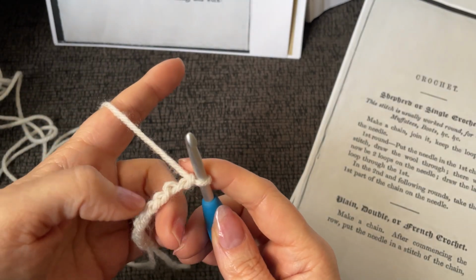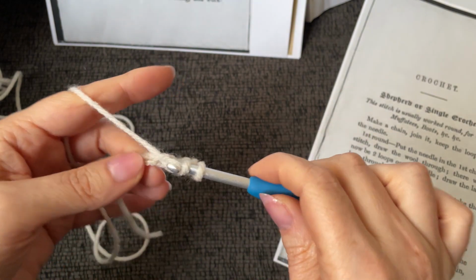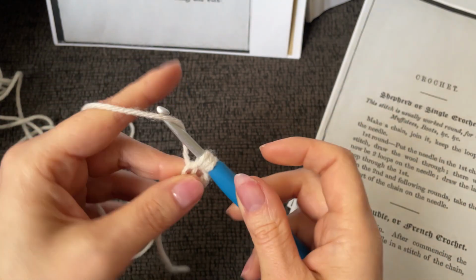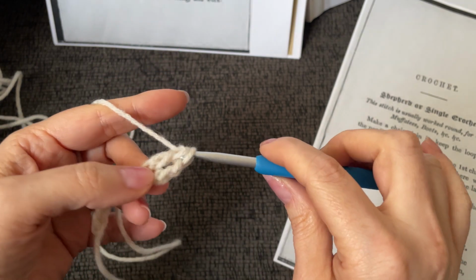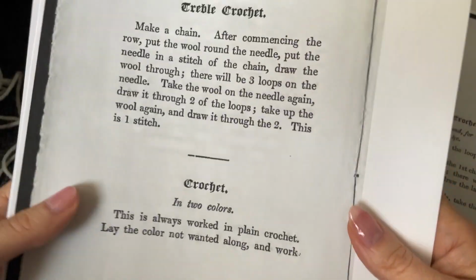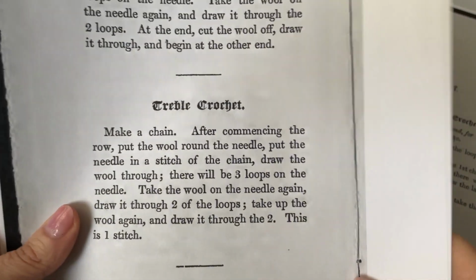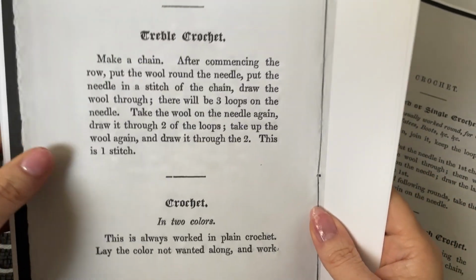1, 2, 3. I'm going to start in the 4th stitch down. We now have 3 loops on our hook. We take the wool and draw through 2. We take the wool and draw through 2. So this is the same in modern UK terminology still to this day. They call a double crochet a treble crochet.